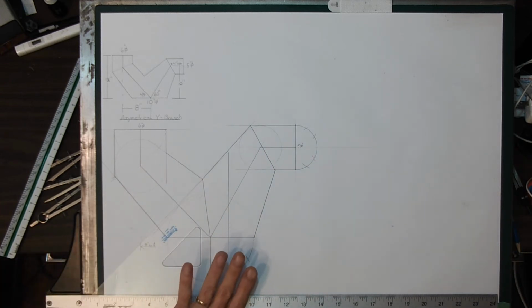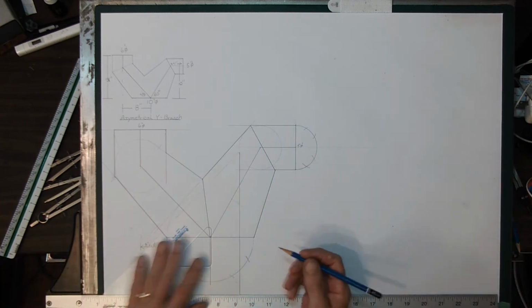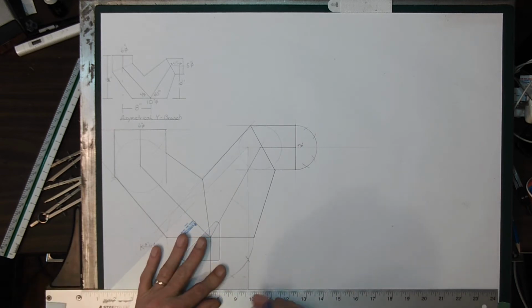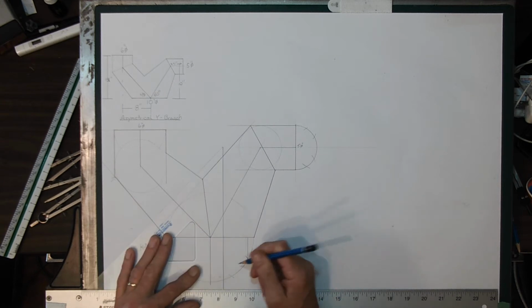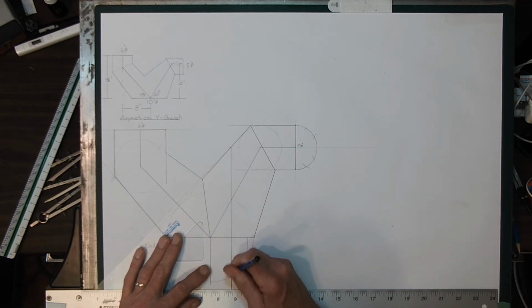So I'm just going to connect them now to the base by running perpendicular from these points. This is now where these element lines will land on the fitting itself.